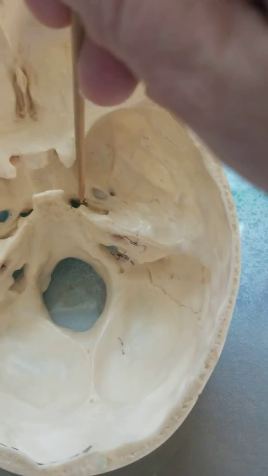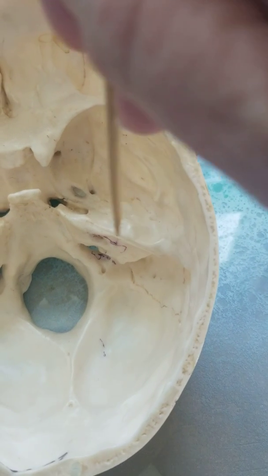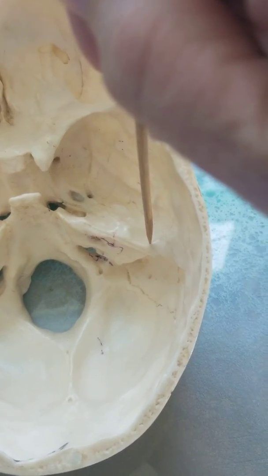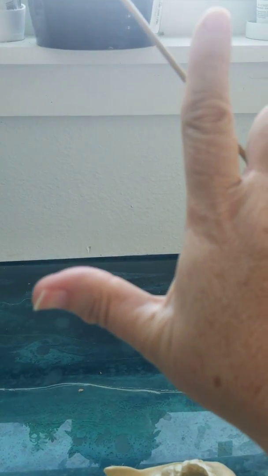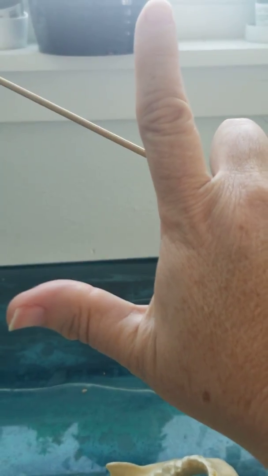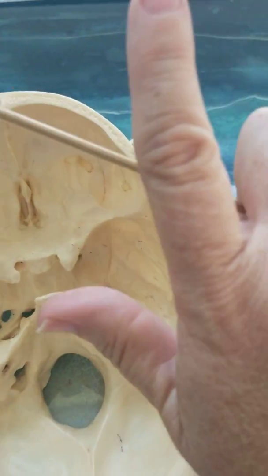And then this rocky ridge right here, this part is called the petrous part. Petrous means rock-like. Okay, so I told you in lab it was kind of like a big letter L. So the squamous part would be my index finger and the petrous part would be my thumb. You can see how they kind of line up there.